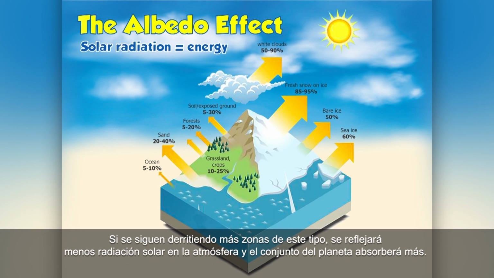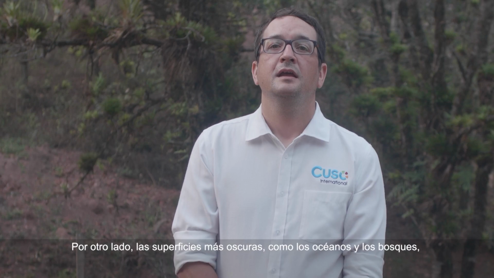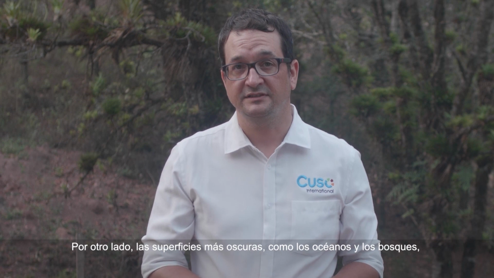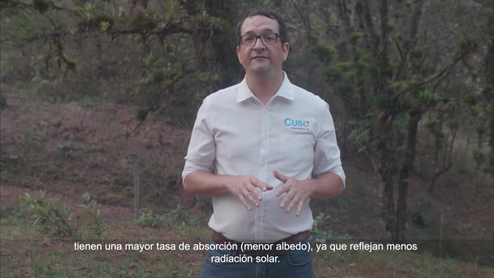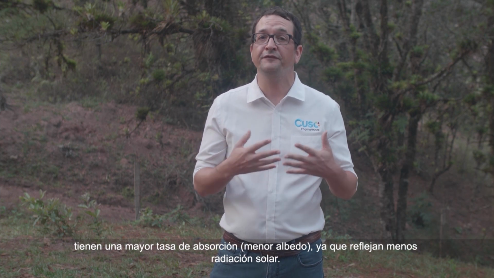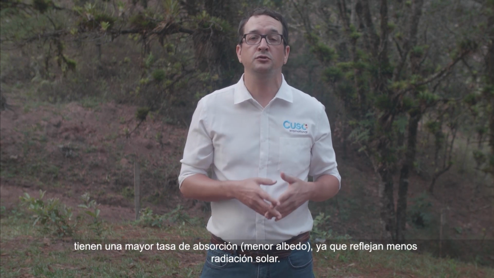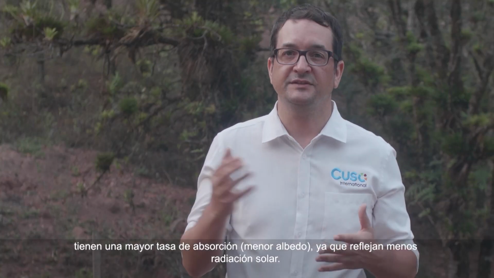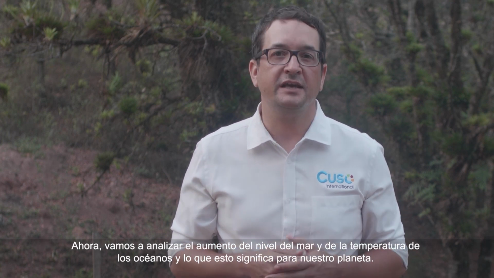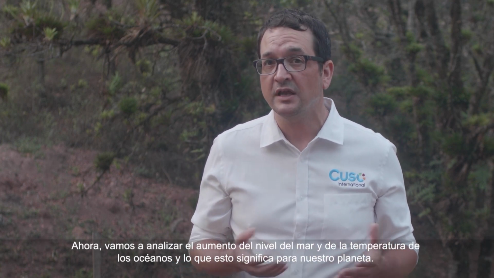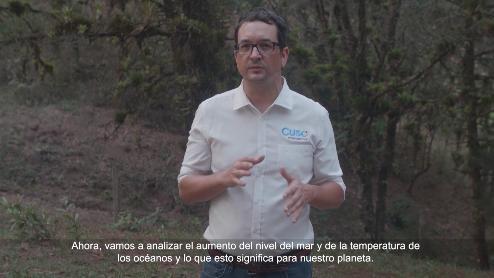If more of these areas continue to melt, less solar radiation will be reflected into the atmosphere and more will be absorbed by the Earth as a whole. Now, on the other hand, darker surfaces such as the ocean and forests have a lower albedo, which means they have a higher absorption rate, which means they reflect less of the sun's heat or solar radiation back into the atmosphere. So right now we're going to discuss exactly what that means when we're talking about the rise in global sea levels, and we'll see exactly how this is implicated with the albedo effect.